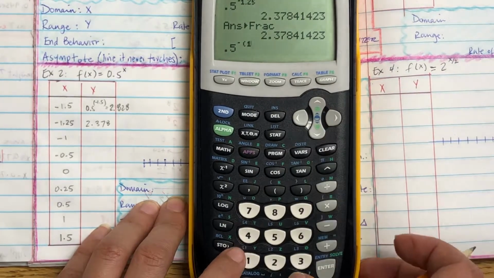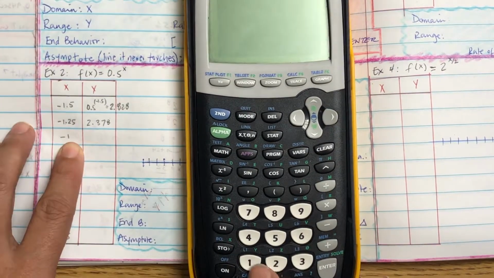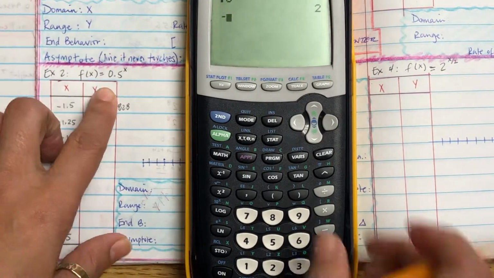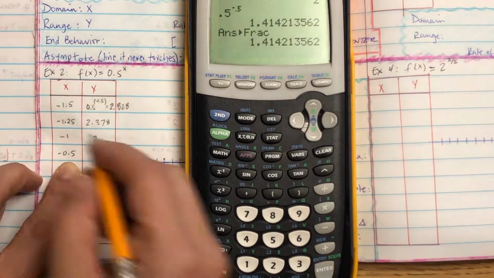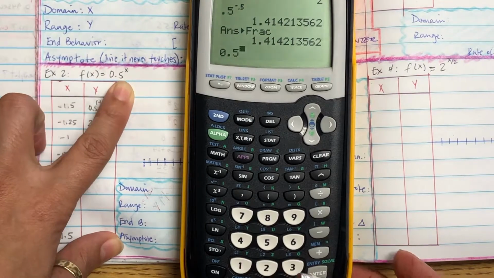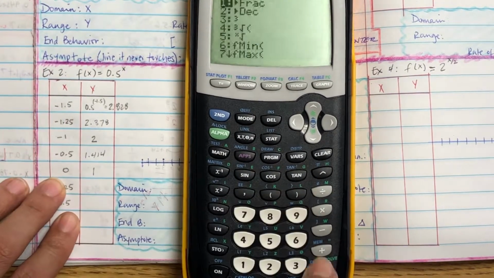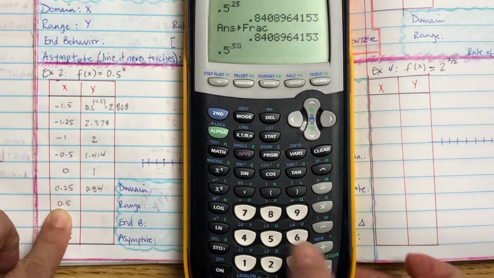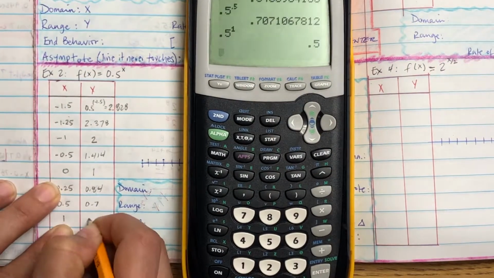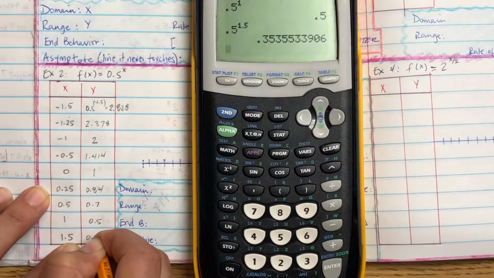Now I'm still showing you how to do this on the calculator so that when you're doing this in class you're not lost, but I am going to fast forward a little bit. And I keep checking math, enter, enter to see if I get a fraction back. Once you have all your points calculated, you're going to plot them onto the graph.